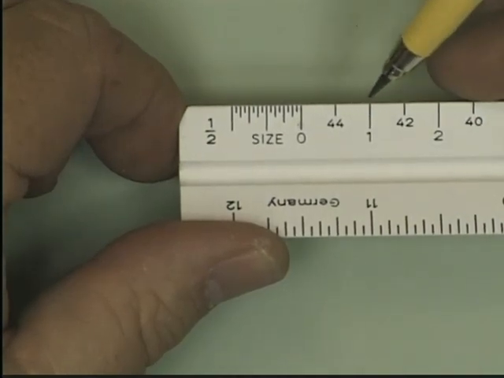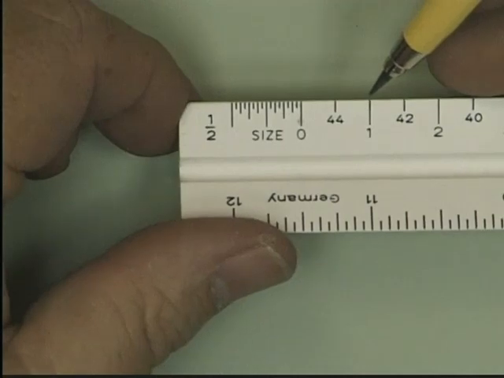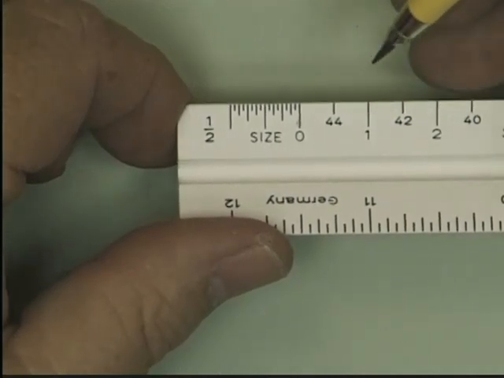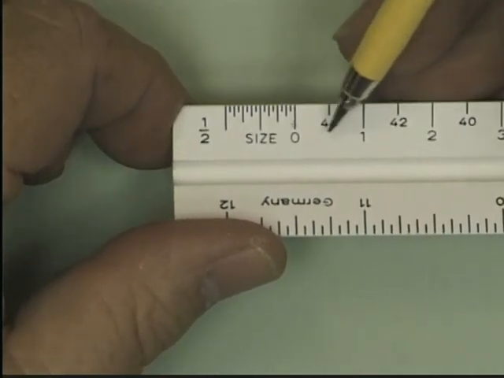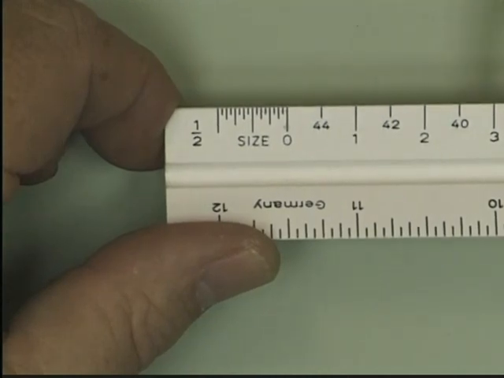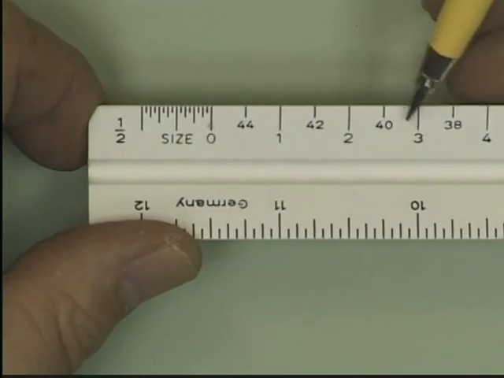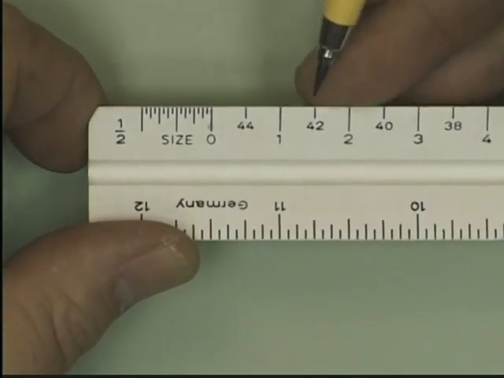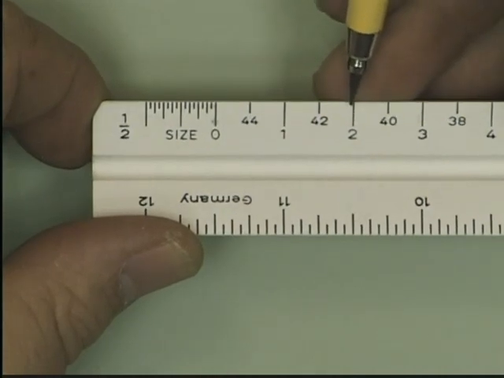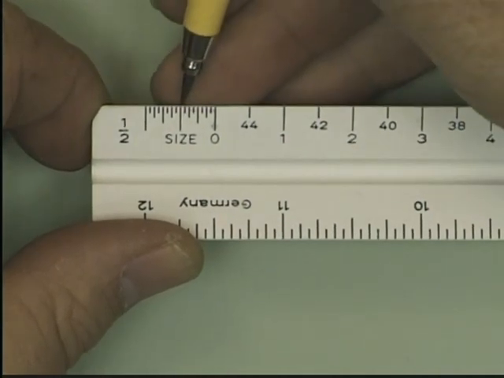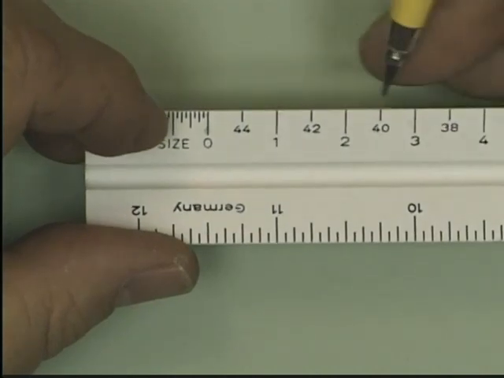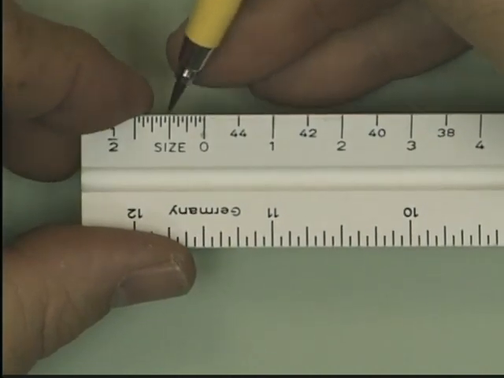What does that mean? That means if I was making a drawing that was half as big as real life, I would use the half size scale, and I would use these big divisions out here, 1, 2, 3, 4, for my major inches, and I would use the smaller divisions for my fractions of an inch. So if I wanted to measure 2 1/2 inches, I wouldn't have to do any math. I'd measure 2 inches to the 0 and a 1/2 inch more.